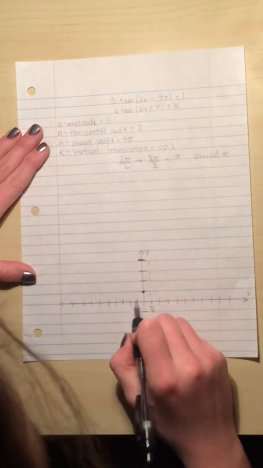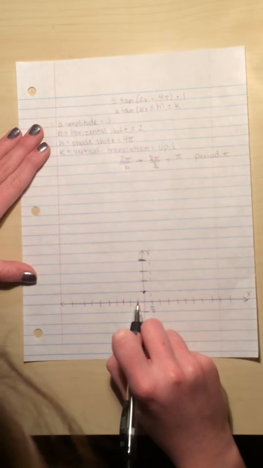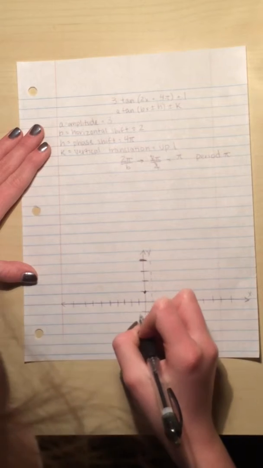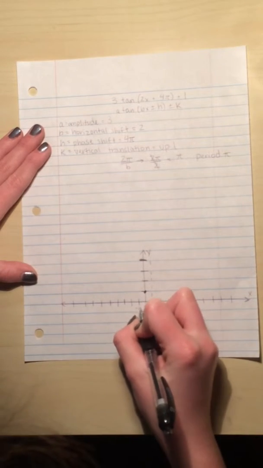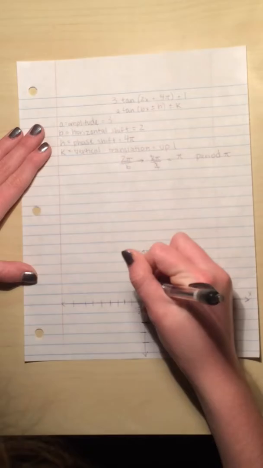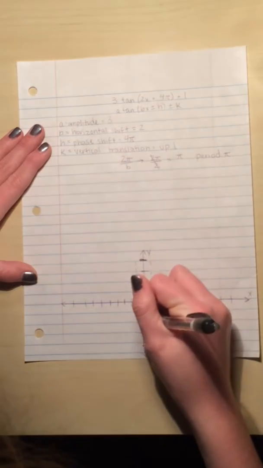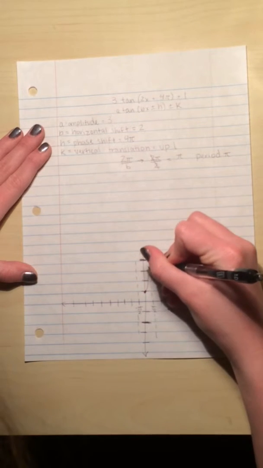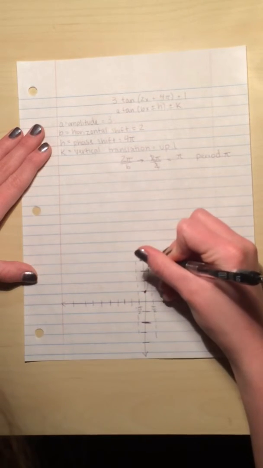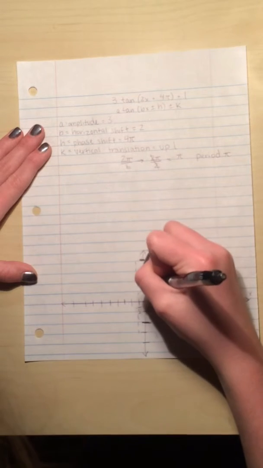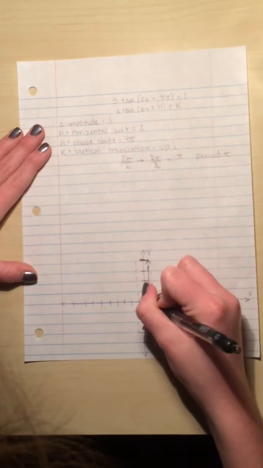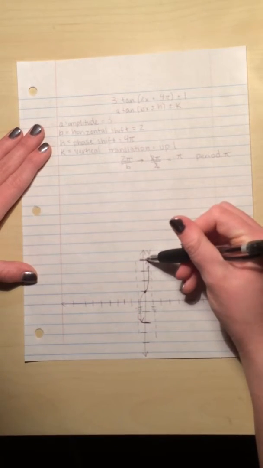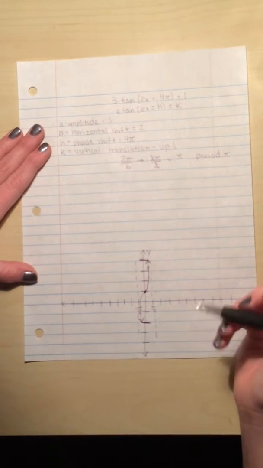The same thing will occur on the negative side of the x-axis, so there will be a vertical asymptote at negative pi over 2. We will then graph this line of the tangent function. And again, the maximum will be 4 and the minimum will be -2.